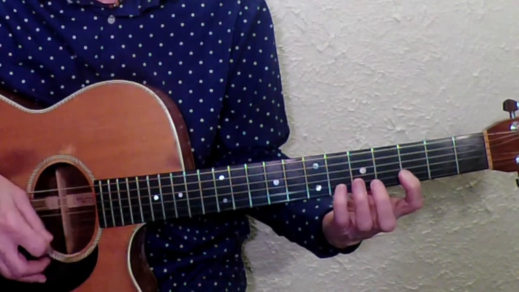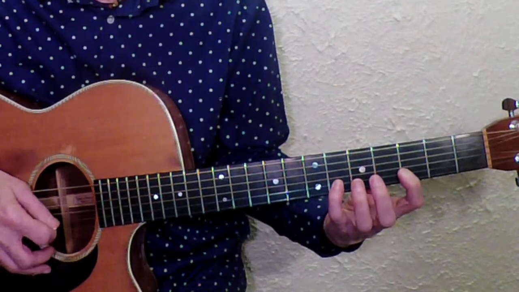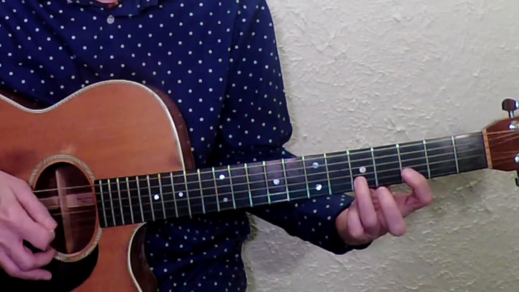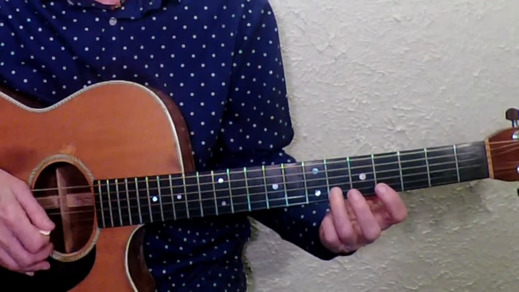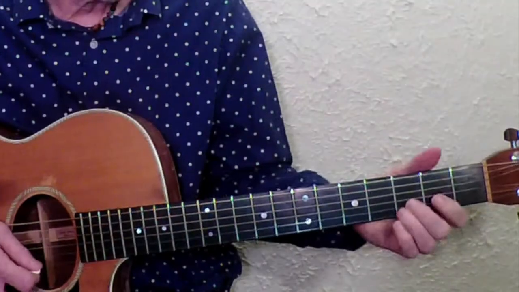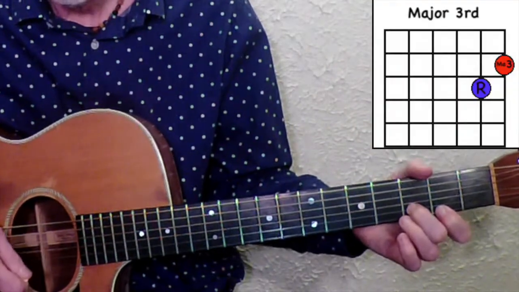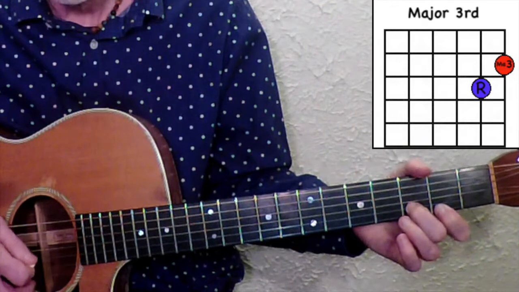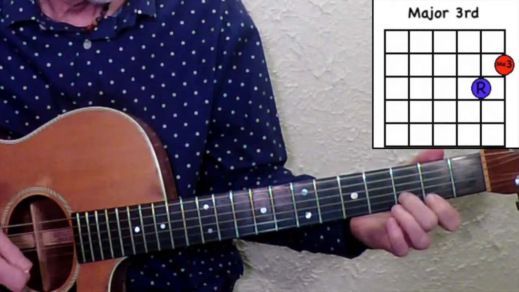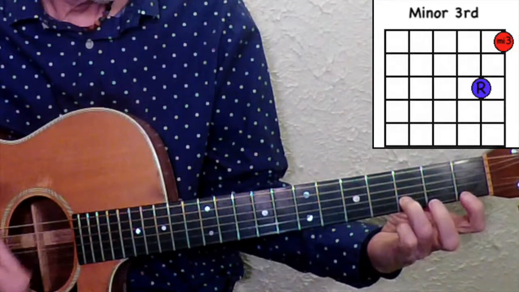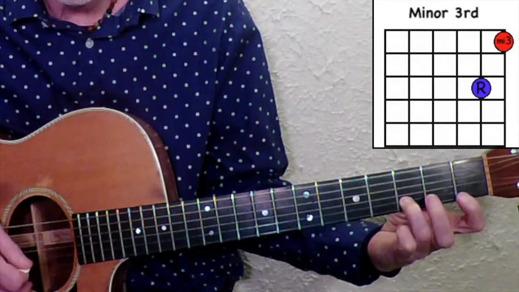A minor third is a step and a half. So that's a whole step and then a half step, which is a single fret. Obviously you can't play 2 notes on the same string, so we play the root note on one string and the third, the 2 whole steps, major third, on the next string. Looks like that. A minor third looks like that.